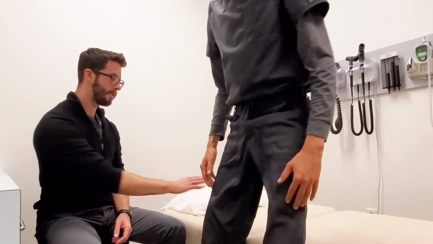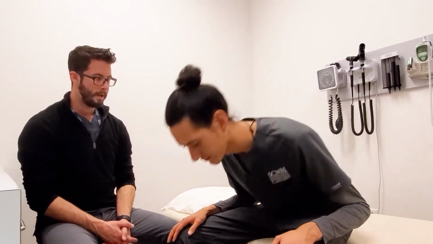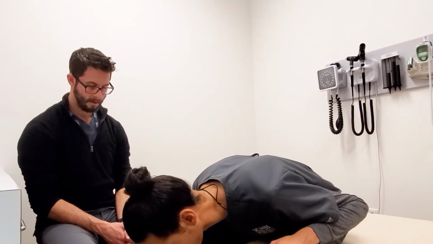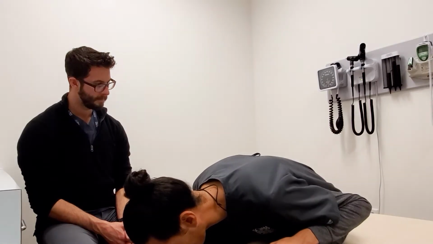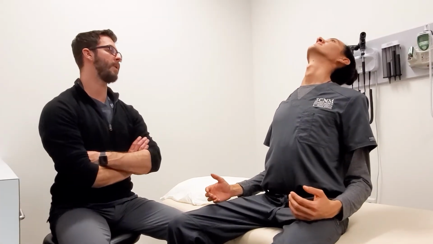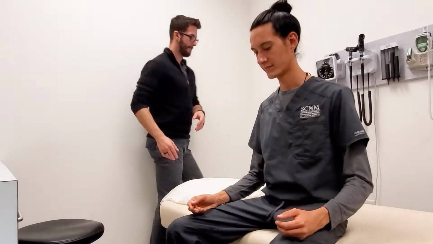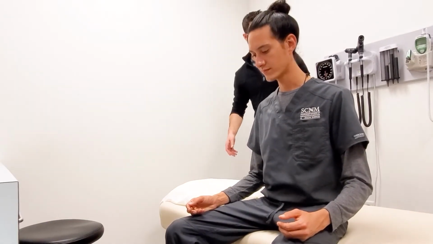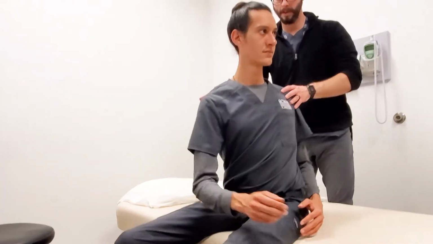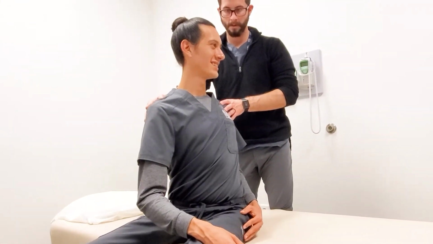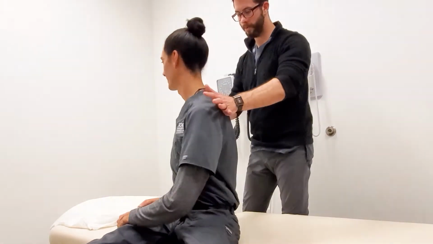So let's do some, I always start with range of motion, so flex forward at the hips. No, stay seated, yeah. Any pain? No. Okay, go into extension, so chest all the way up to the ceiling. Any pain? No, not there. Okay, let's turn and look over left side. Any pain? No. Okay, turn and look over right side.